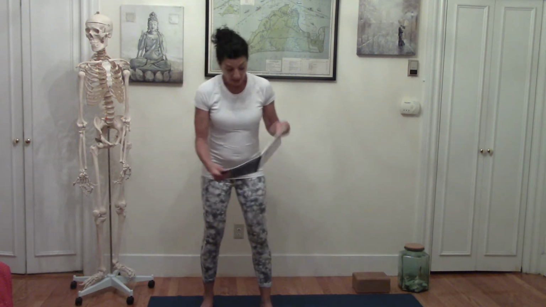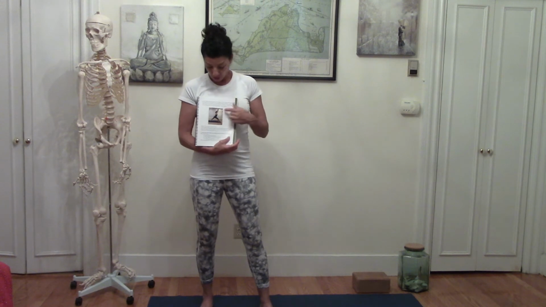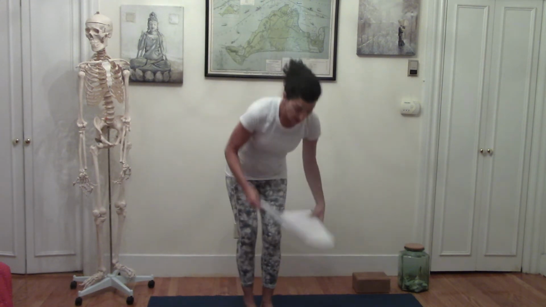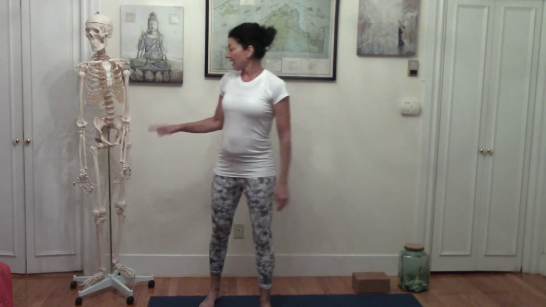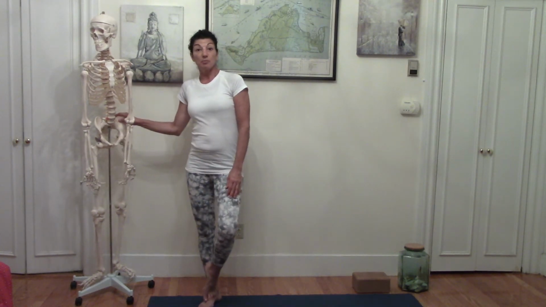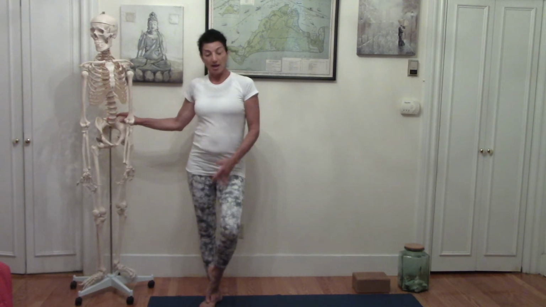So the first one has to do, you can see the picture here, with hip flexors and lunges. And this starts to get into this idea of the anatomy of the hip and some of the challenges that people can experience when they come to yoga class.